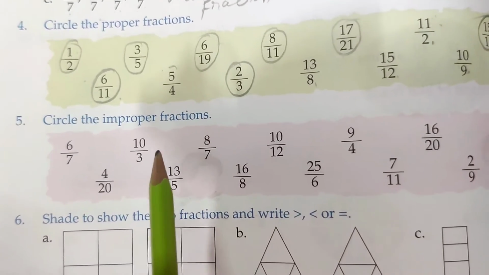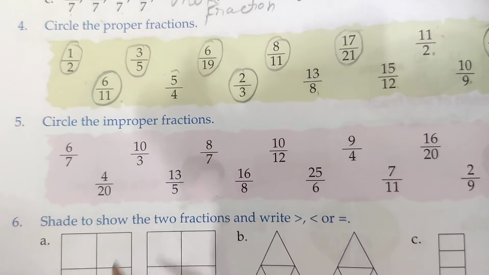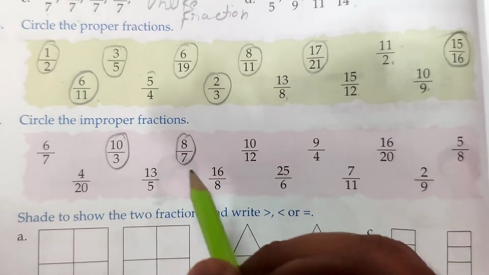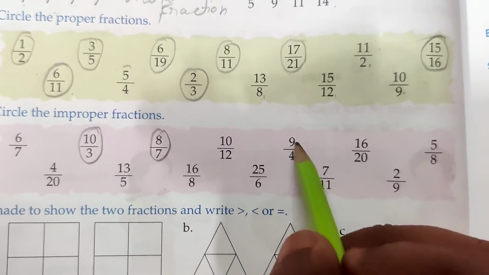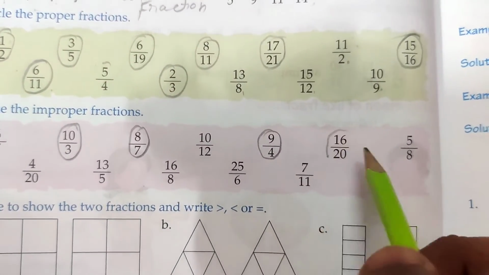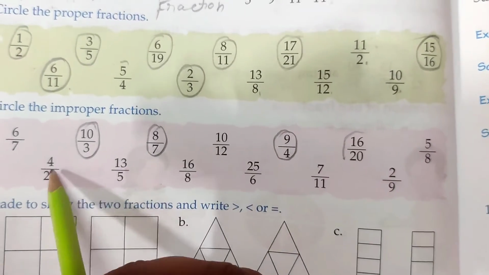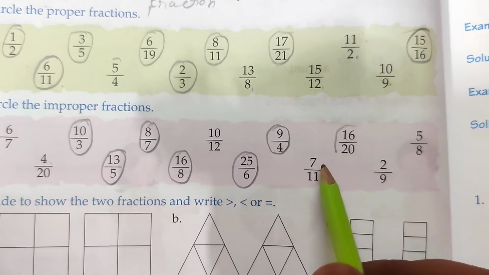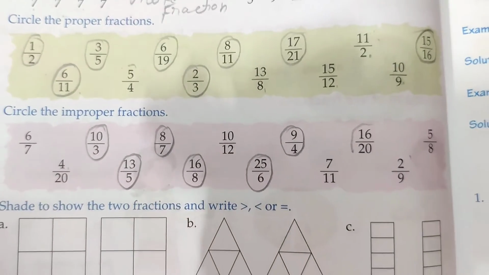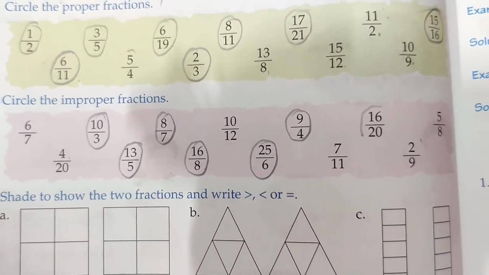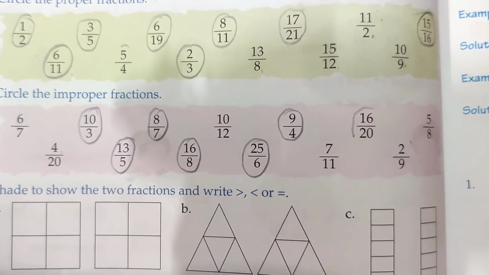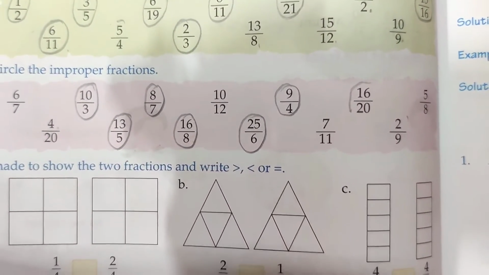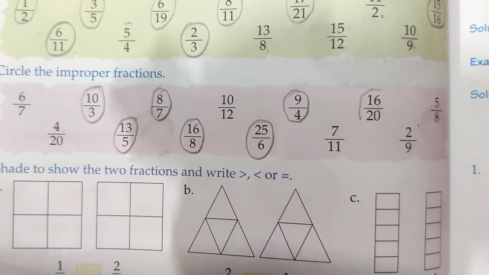Now the next question, question number 5, we have to circle the improper fractions. 6 upon 7 is a proper fraction, 10 upon 3 is improper, 8 upon 7, 9 upon 4, 13 upon 5, 16 upon 8, 25 upon 6, all are improper fractions, and the rest are proper fractions.